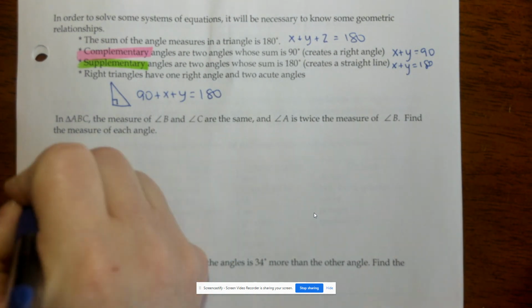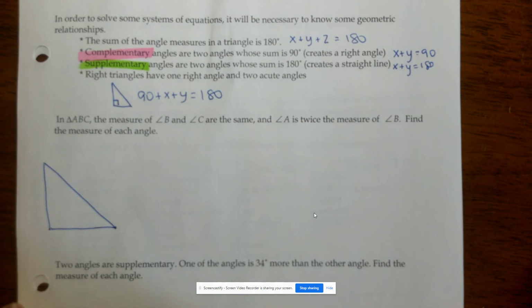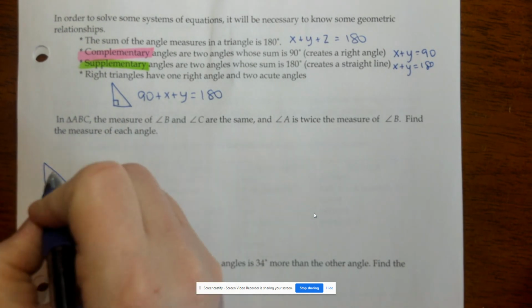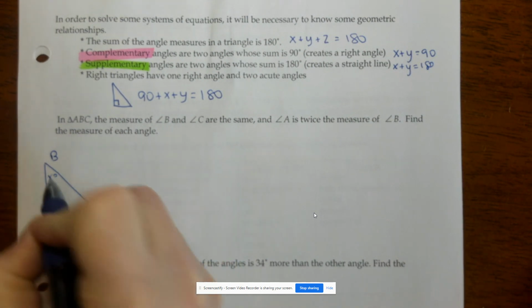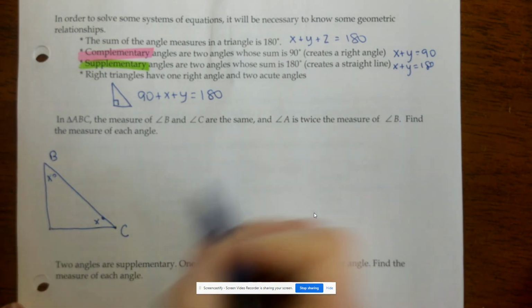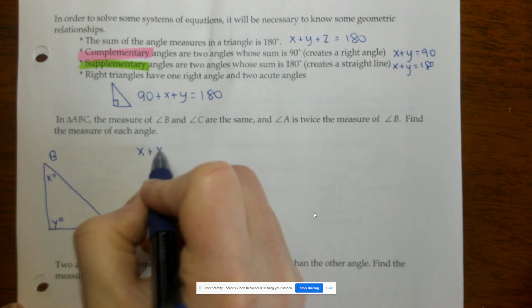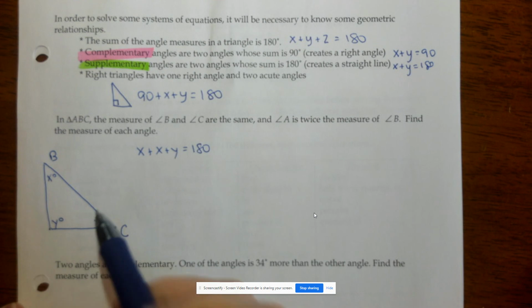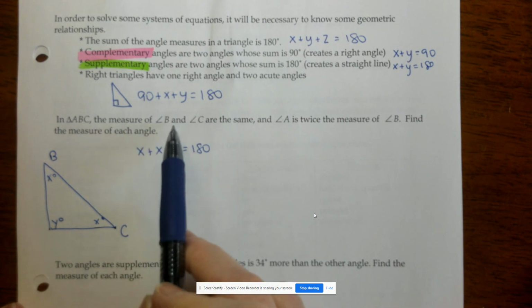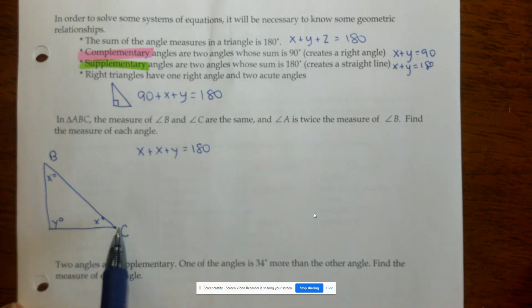So if we had just some random triangle, no idea if it's actually going to look like this or not, but I know two of them are the same. Like this could be angle B and this could be angle C, worth x degrees and x degrees, and then there's some other one over here that we don't know. So we could have x plus y equals 180. This is just a random drawing that goes with the measure of angle B and angle C are the same, so I made angle B and angle C the same letter.